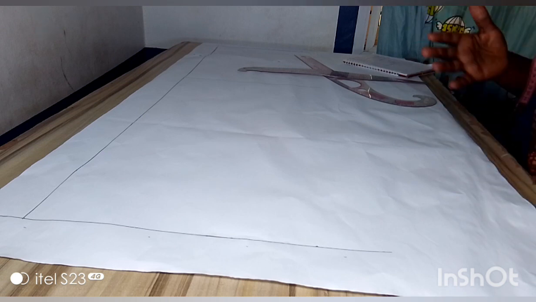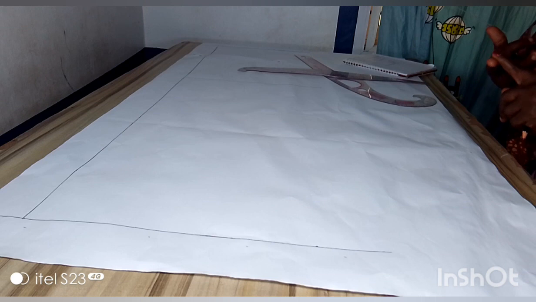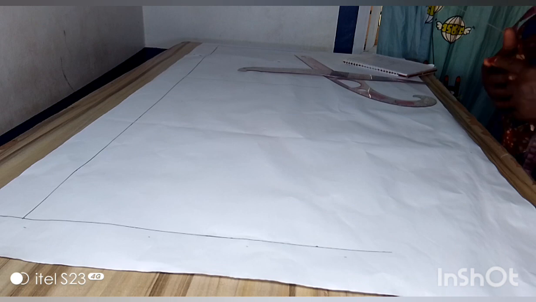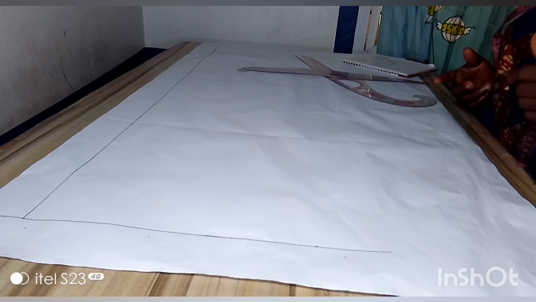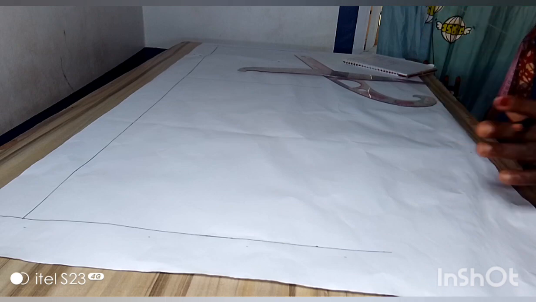So in today's class, we are going to be learning how to draft a basic pant. To draft your basic pants, you need the following measurements: your waist circumference, your hip circumference, your waist to hip measurement, your waist to knee, your waist to ankle, your round knee measurement, your round ankle measurement, your thigh, then your waist to ankle or your waist to trouser length as you desire.